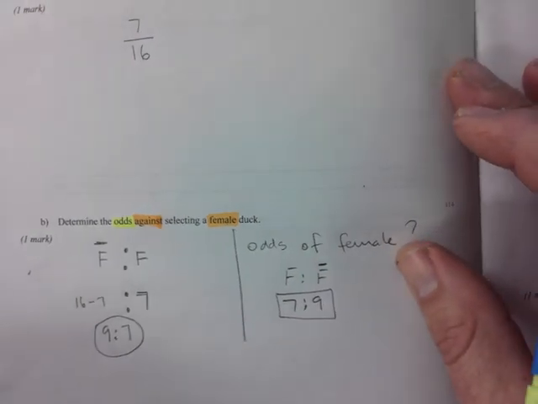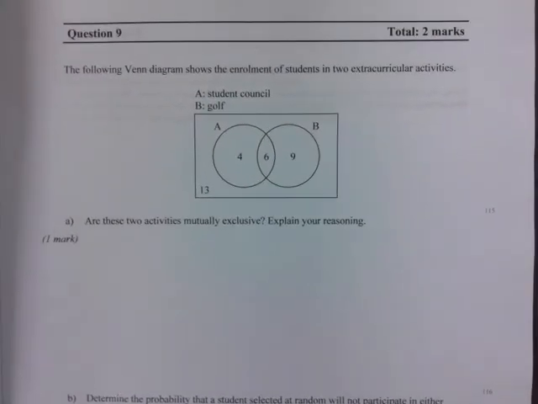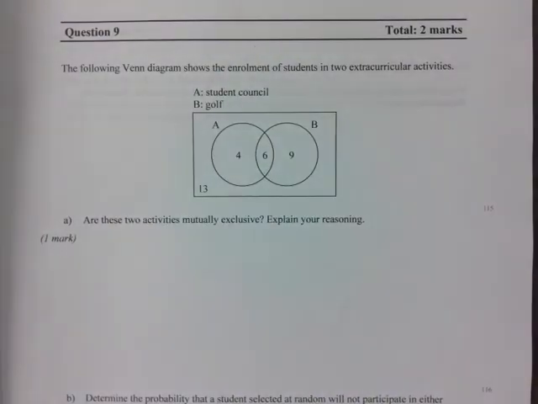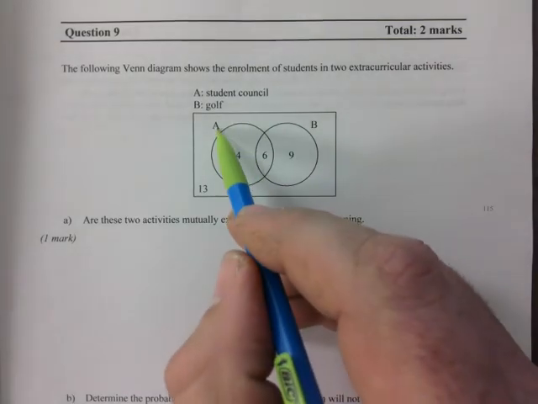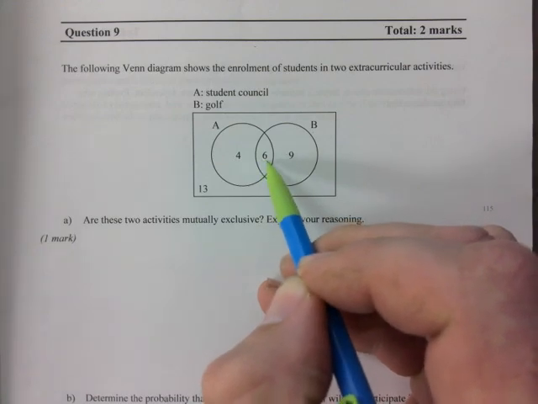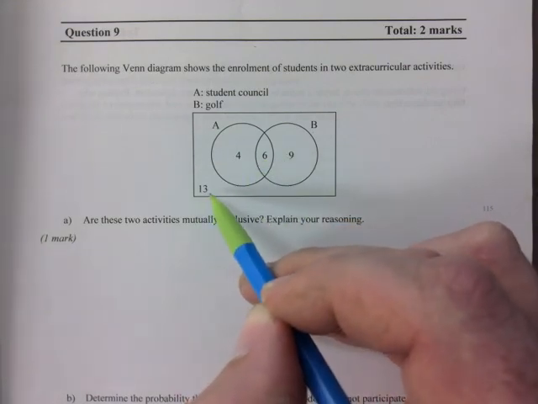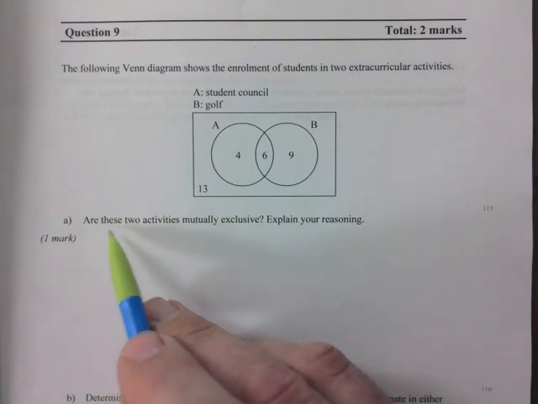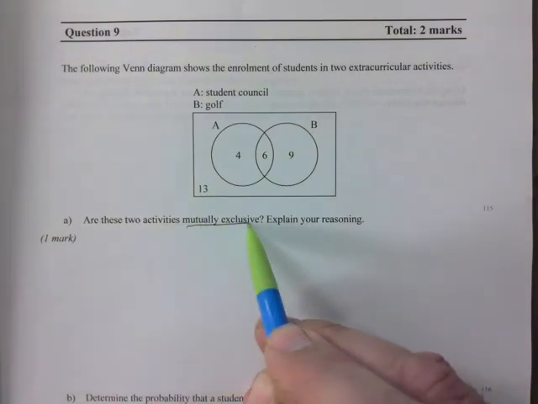All right, let's keep going. Question 9, Venn diagrams, okay? The Venn diagram shows that the enrollment of students in 2 extracurricular activities is as follows. So you've got student council and you've got golfers. But you've got some students that do both and then 13 that do none of them, right? Are these 2 activities mutually exclusive?